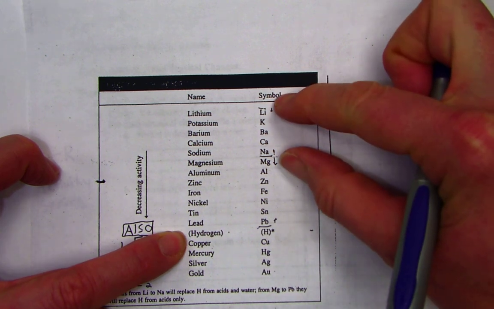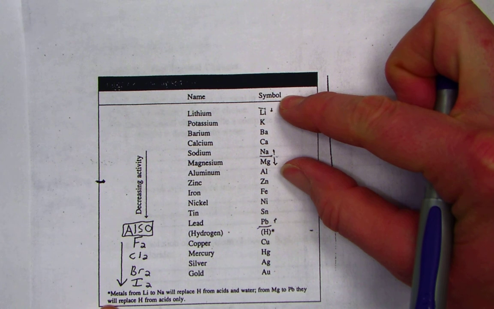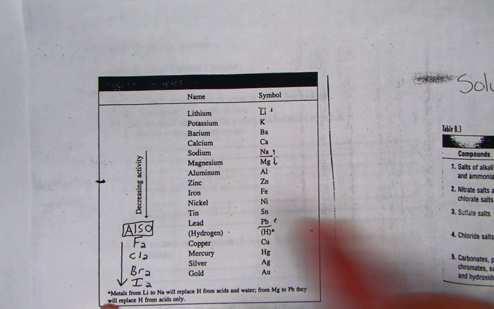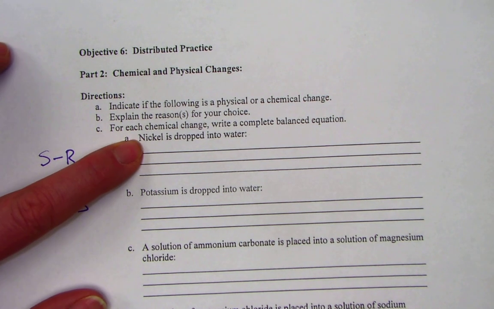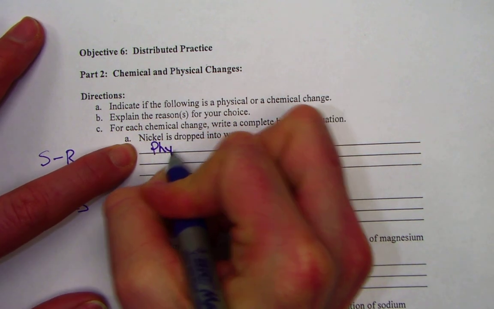Recall that the top area, and that's a little star down underneath the little note, the active metals from lithium to sodium can react with acids and water, but from magnesium down to just above hydrogen, it's acids only, and that's where nickel falls. So nickel dropped into water is going to create a wet piece of nickel. There'll be no chemical change.